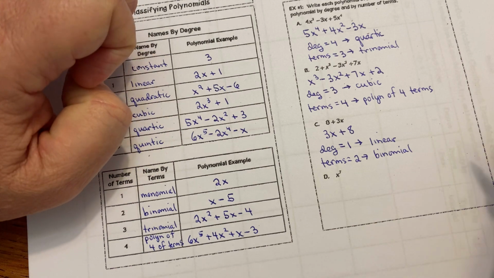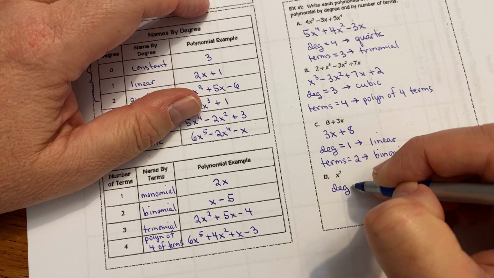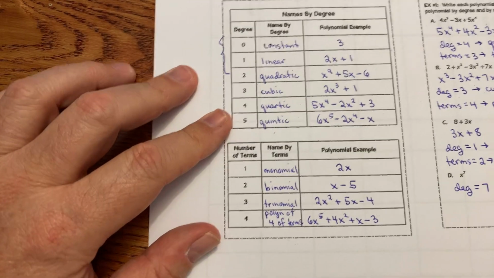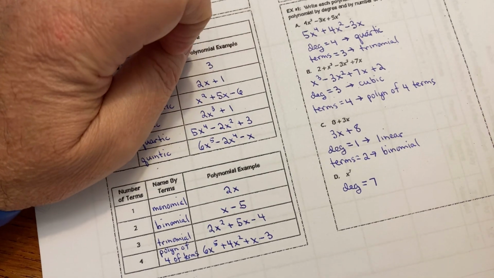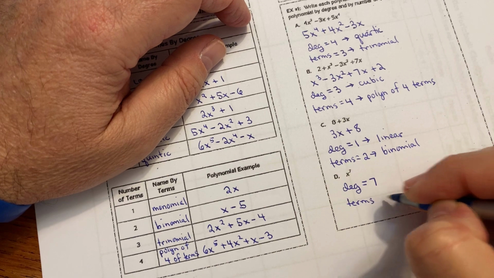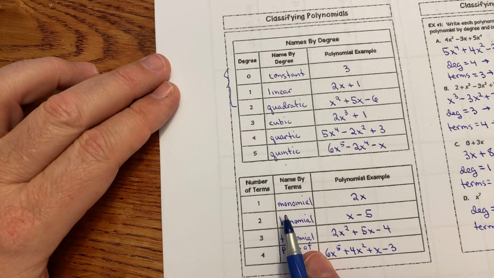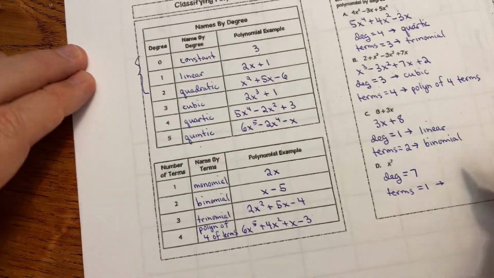And this last one, it's already in standard form. It has a degree of 7. We don't have a name for that, or there is a name, but we're not going to go over that. It's not that important. Degree is 7. Number of terms is 1. 1 term, don't mix these up. It's not linear. Number of terms, it's a monomial.